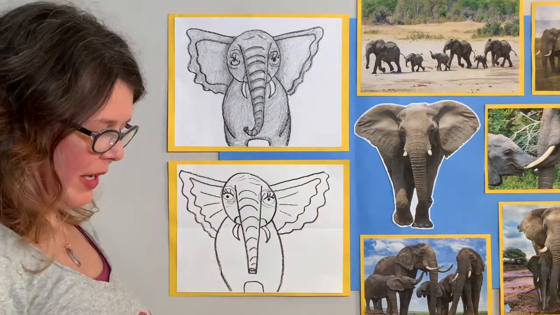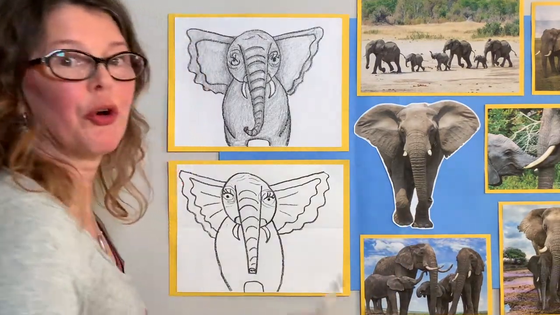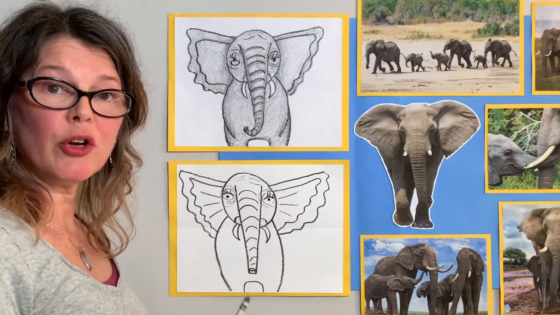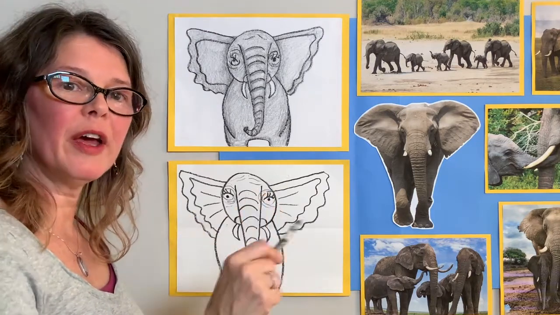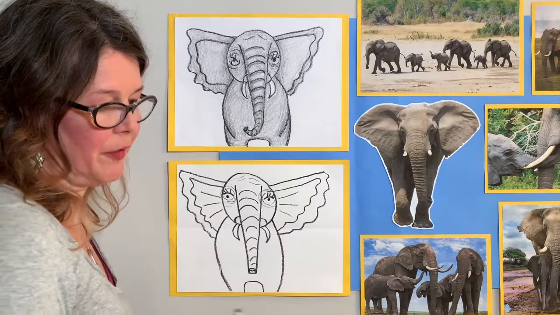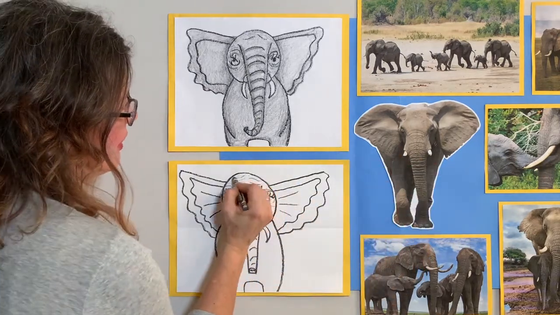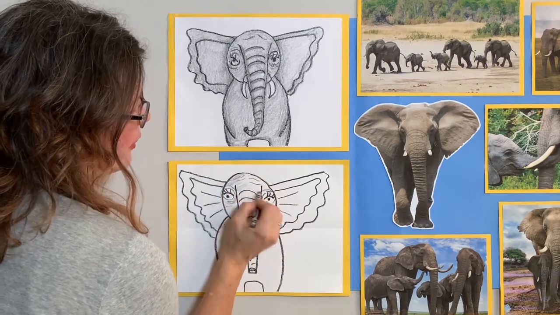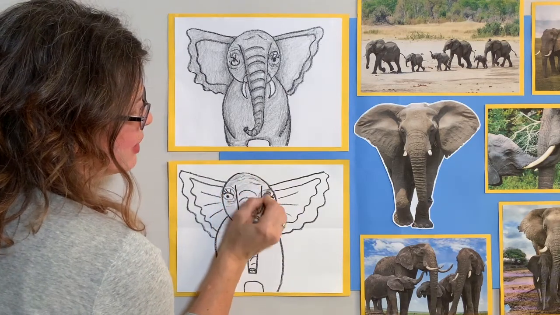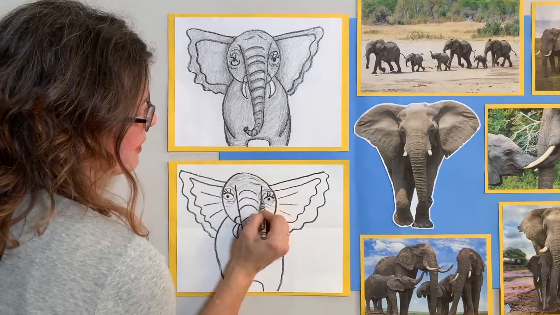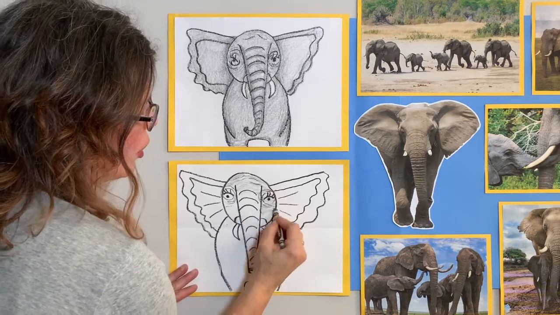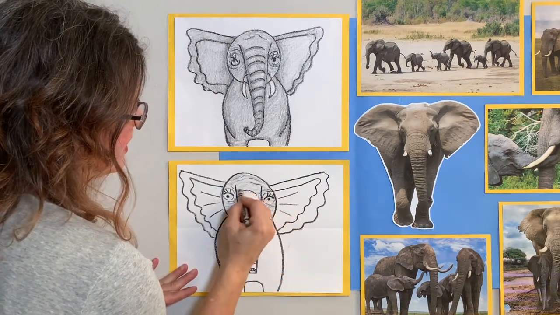Okay, go ahead and put your black away and get your gray. If you don't have a black crayon, you can color very, very lightly for your elephant's gray body, okay? So basically we can just kind of color, and I'm still coloring lightly with my gray because I don't want to lose my elephant's wrinkles. You can color right over his eyes gently.